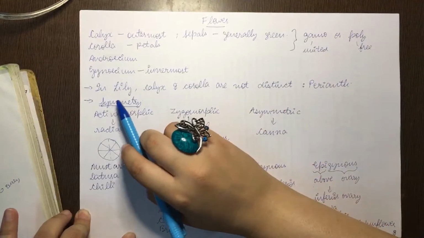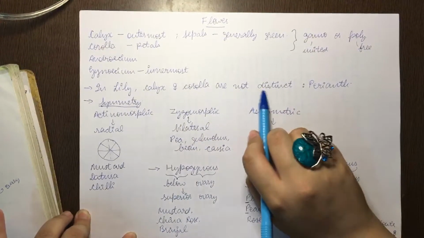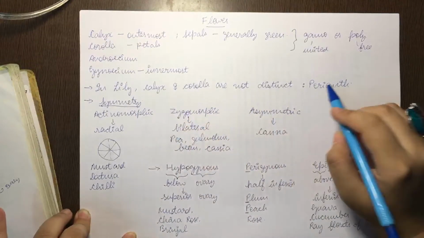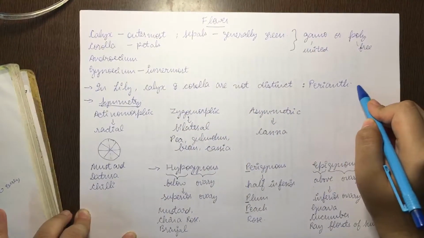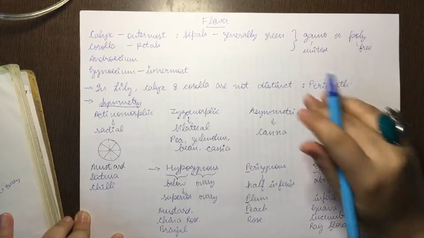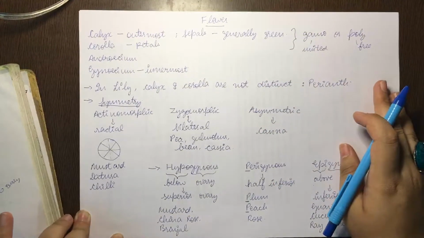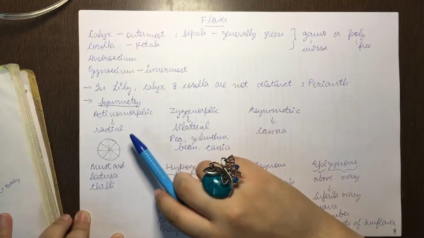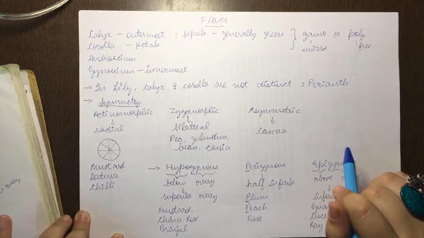There's this point in lily: calyx and corolla are not distinct, and this is termed as perianth, and this is a very important point. We move on to the symmetry. This was just for the introduction. Symmetry, we have actinomorphic, zygomorphic, and asymmetric.